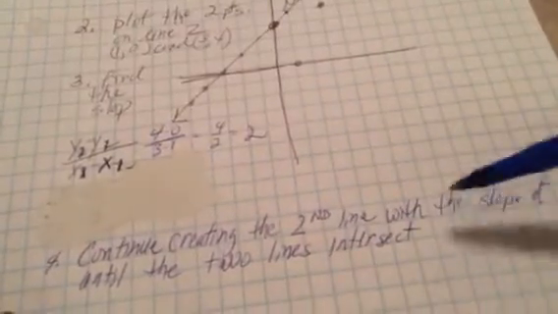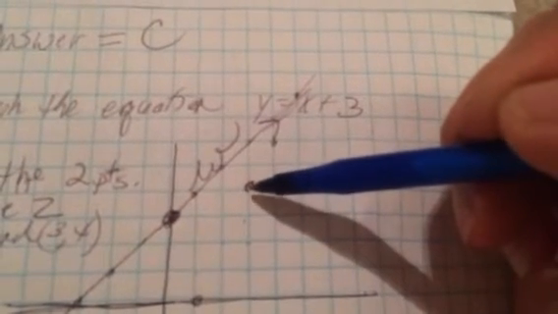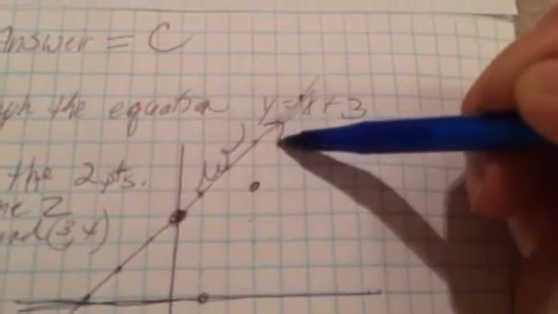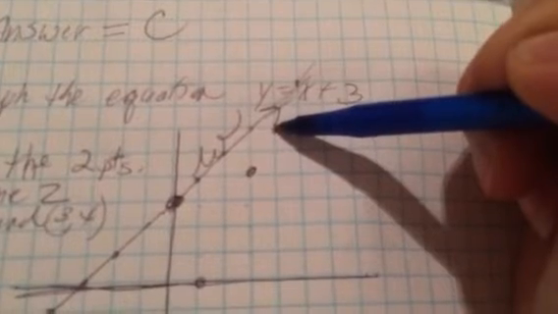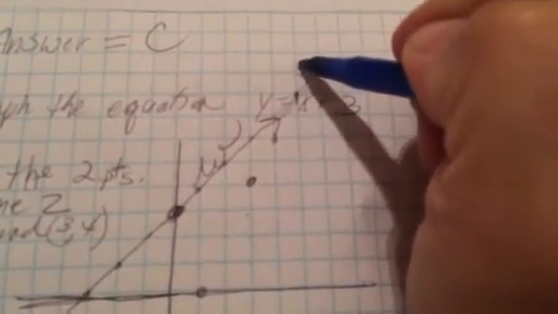So what I did now is I just continued creating that second line with the slope of 2 until the 2 lines intersected. So I started right up here. My last one was at (3, 4), so I went up 2 over 1. We still haven't intersected yet. Up 2 over 1. And right there is where they finally intersect, and that point is at (5, 8).